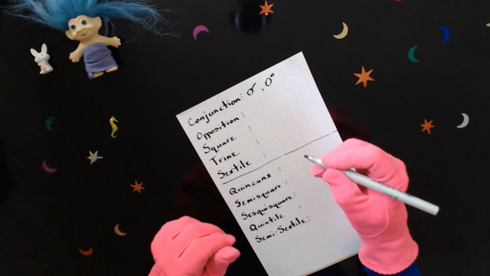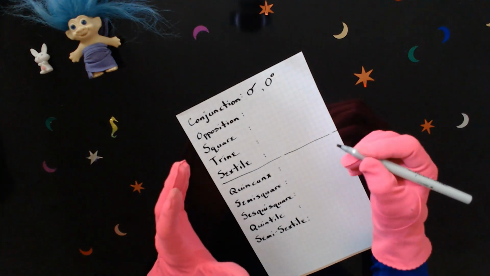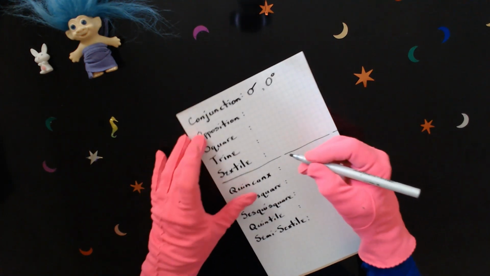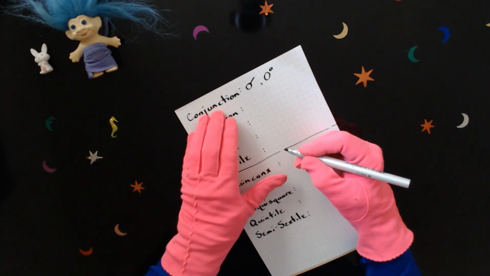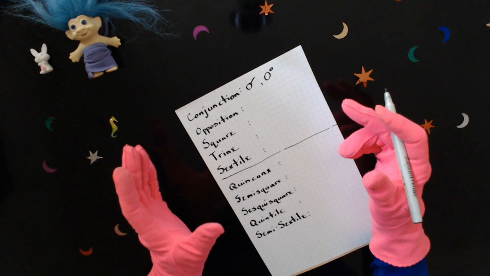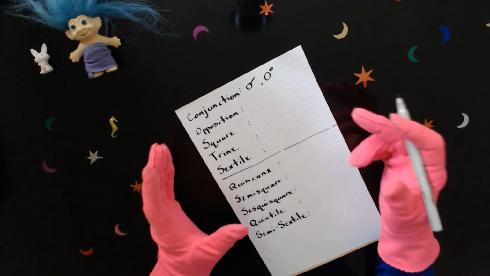So it's really going to be the ones you look for first. And I think I may have mentioned this, but I'll just say it again. If you've got 2 planets together, it's a conjunction. If you've got 3 planets together, that's called a stellium, 3 or more.